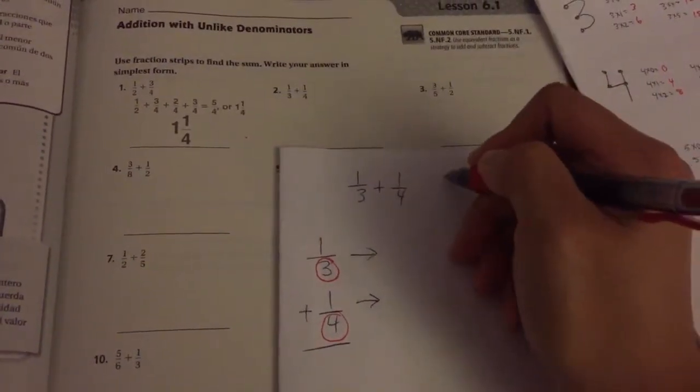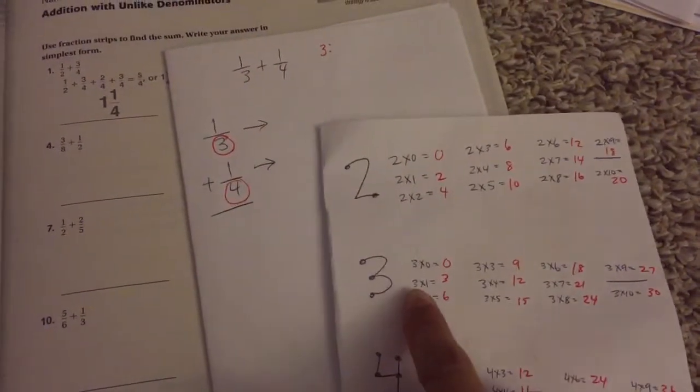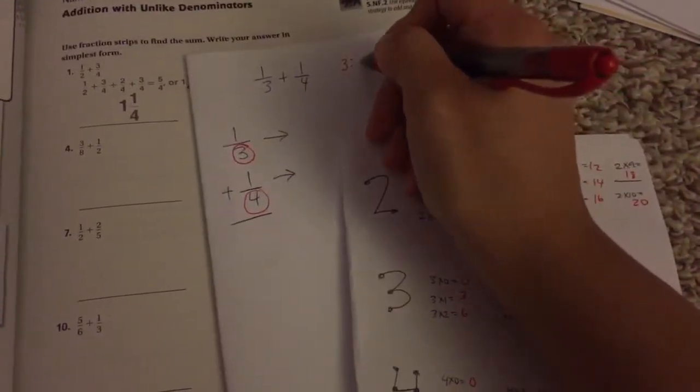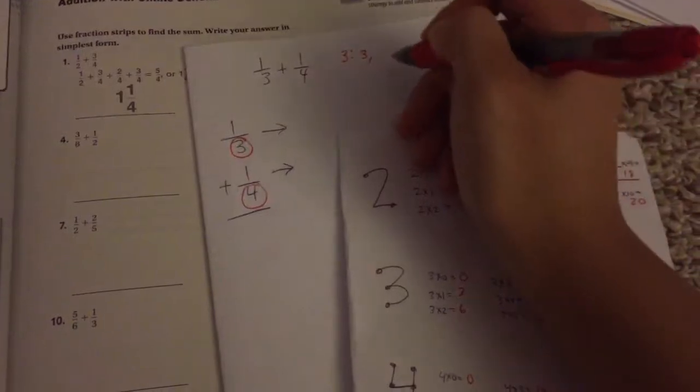So let's find the multiples of 3. The multiples of 3 will be, if you look at the cheat sheet for the 3's, 3 times 1 is 3. They're going to be the answers. So the first one is 3. 3 times 2 is 6.